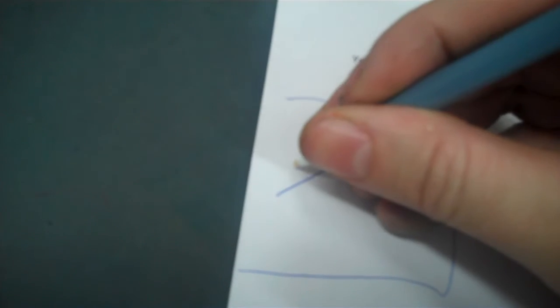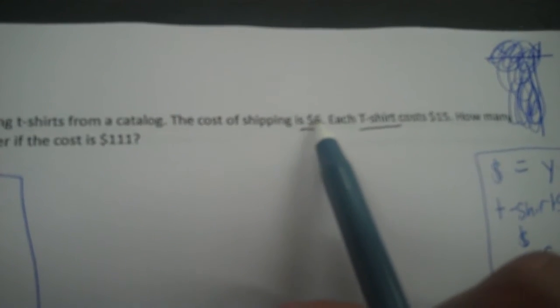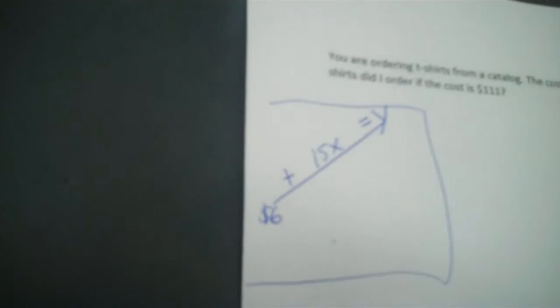Okay, now you're going to come over here and you're going to make a line. This is a linear function. And in the middle of the line you put your 15X. Now, in front of that 15X, you're going to put a plus sign. Now, how much money did you have to pay before you paid for the t-shirts? You had to pay $6. So you write $6 here, and then put equals Y at the top.